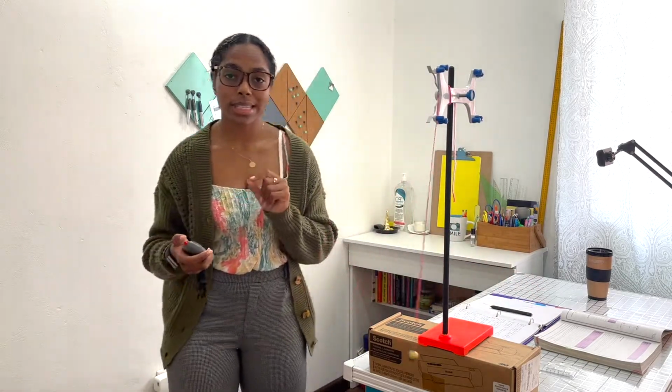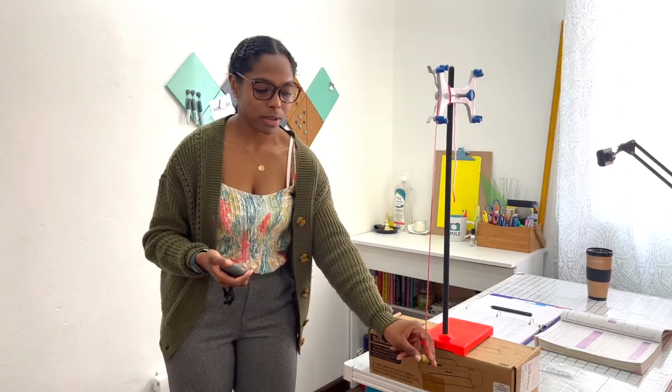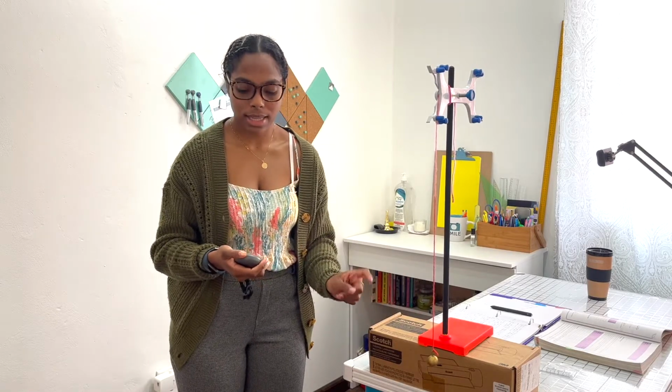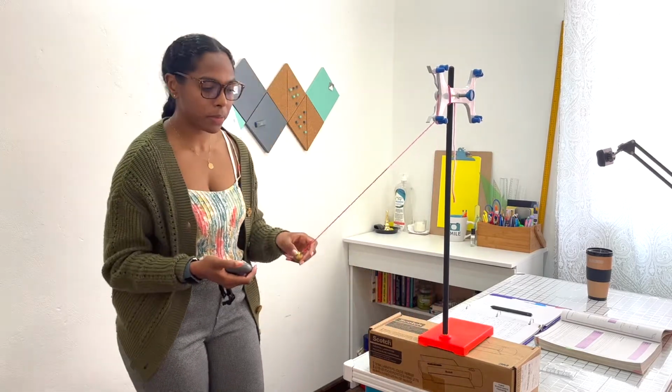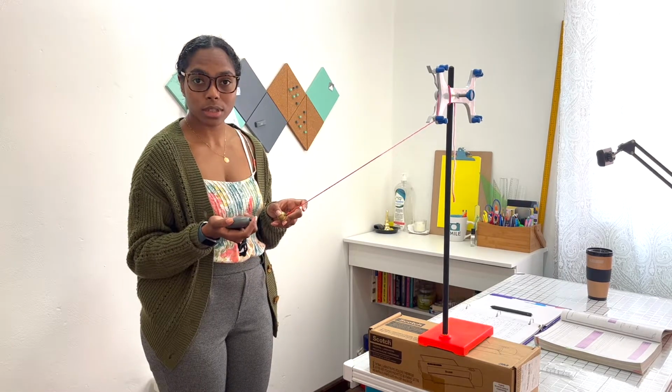Now I'm going to do it a second time so that I could find the average of both of them. So I make sure it's stabilized, and then I bring it up again. Remember, I'm not applying any force, and I'm doing the countdown method.